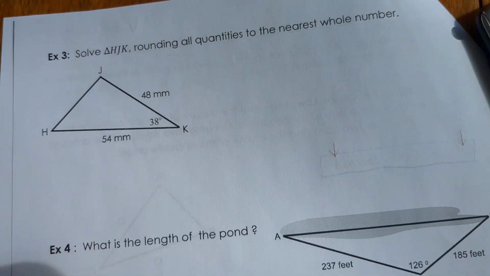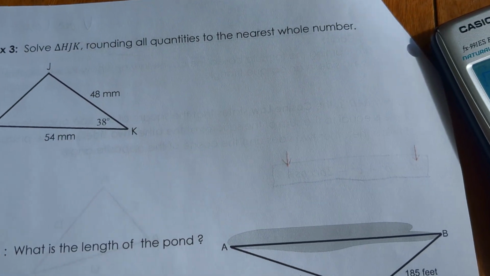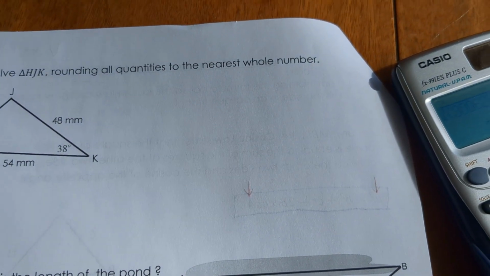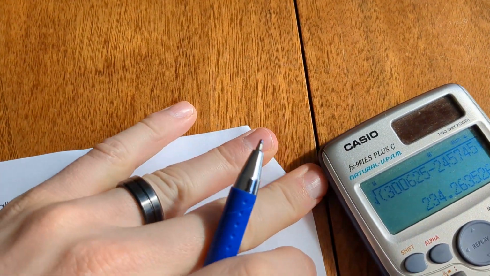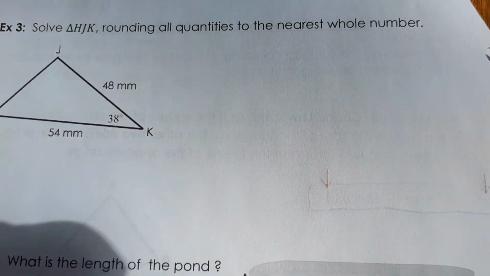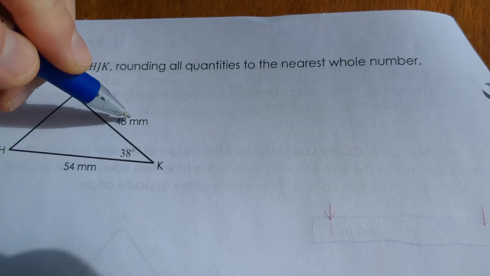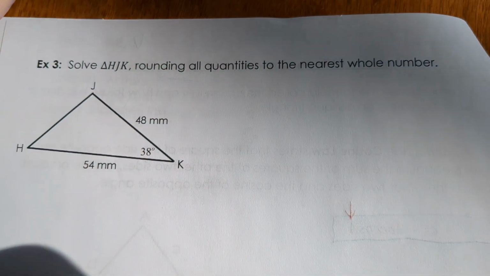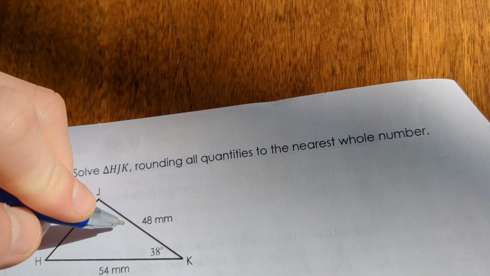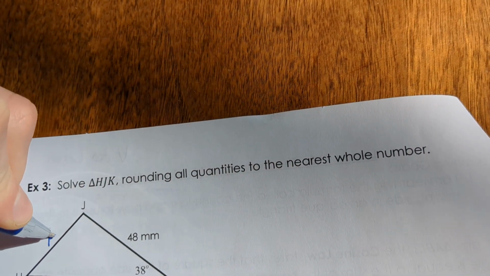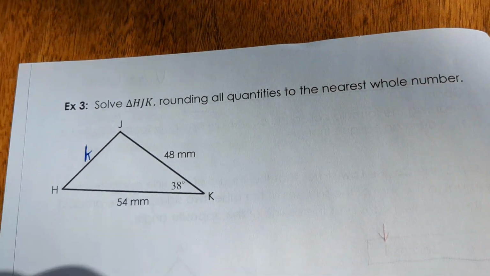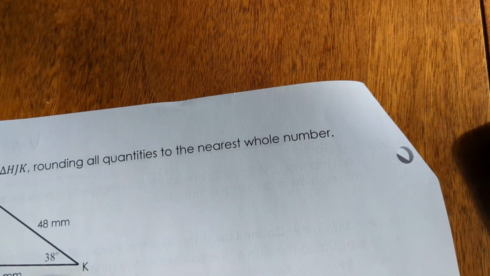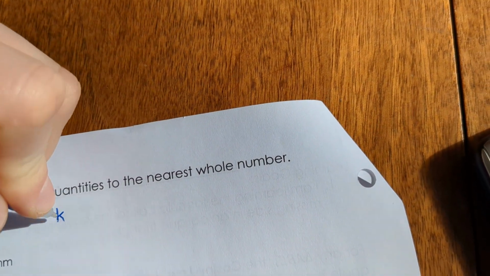Okay, this one says solve HJK rounding all quantities to the nearest whole number. So we're solving the whole triangle here. As soon as you see that it's a side angle and a side, you know you're going to have to use cosine law to start this one. Okay, and when we use cosine law, we'll be finding this side here we can call small k. Okay, so let's just jump right into cosine law, and we'll go from there.